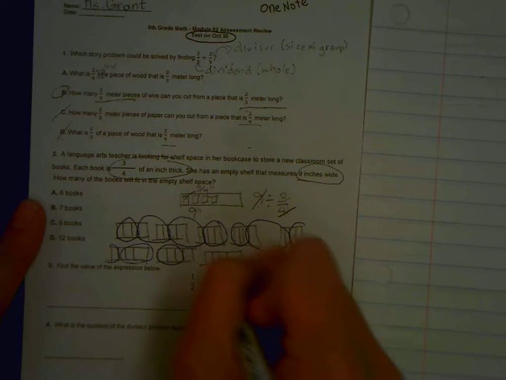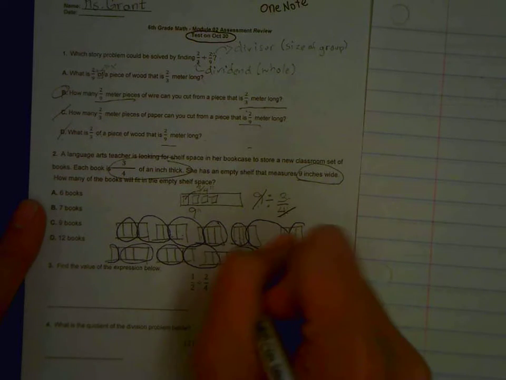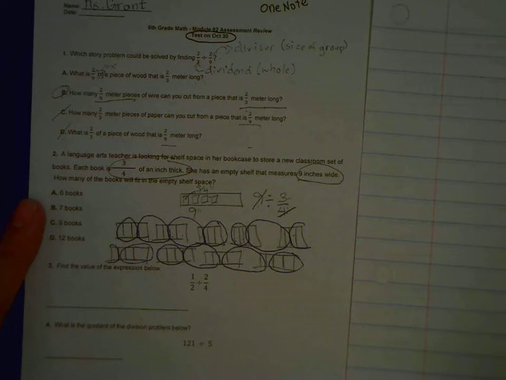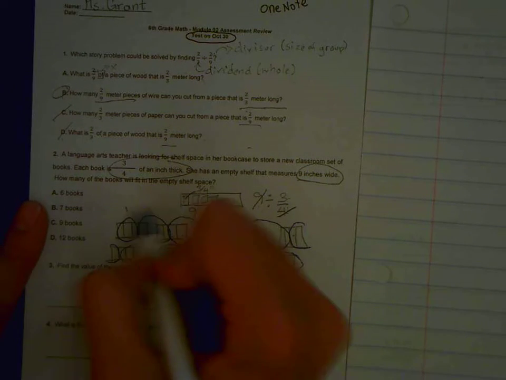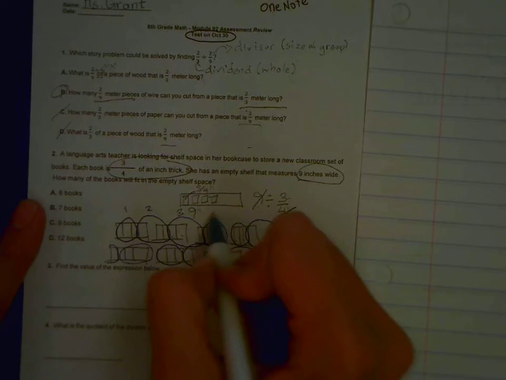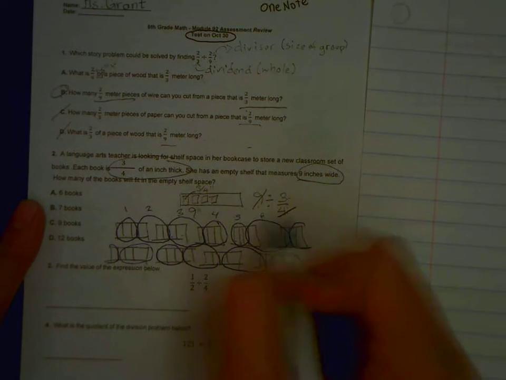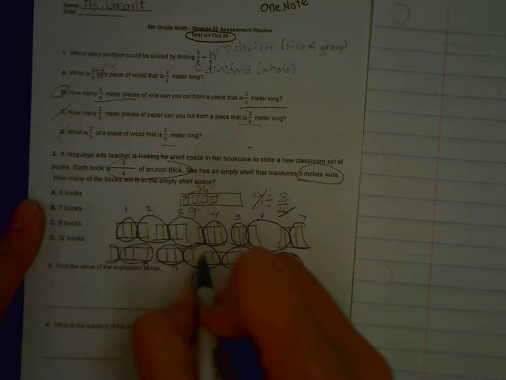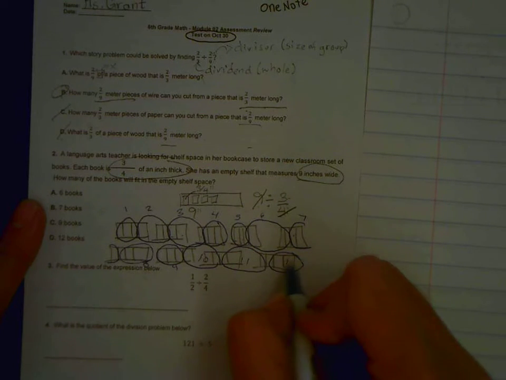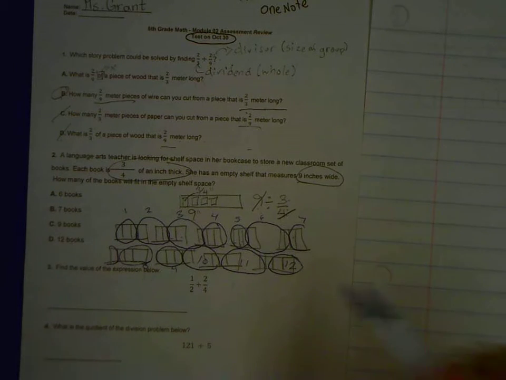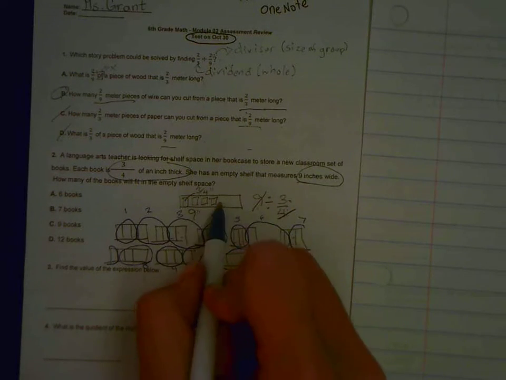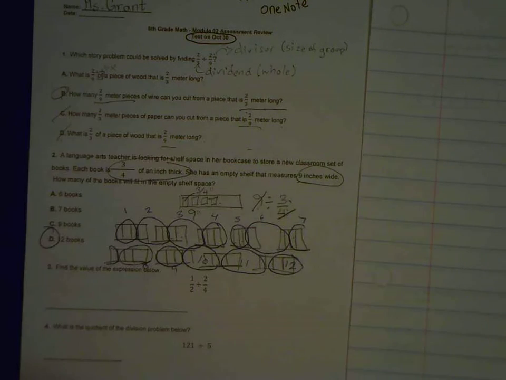3 again. All right, so how many circles did I make is really what we're asking for. 1, 2, 3, 4, 5, 6, 7, 8, 9, 10, 11, 12. So we're saying we made 12 groups of 3, which means 12 books can fit on this shelf. So D is our answer.